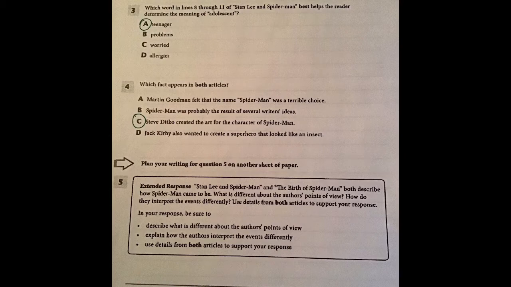Question 3, which word in lines 8 through 11 of Stan Lee and Spider-Man best helps the reader determine the meaning of adolescent? Well, if you remember a few weeks ago, this word was brought up in one of the Percy Jackson chapters, and we went over that adolescent means teenager. So A is the correct answer for 3.